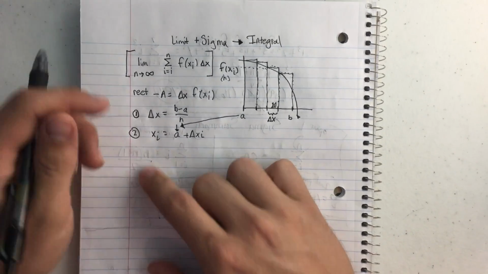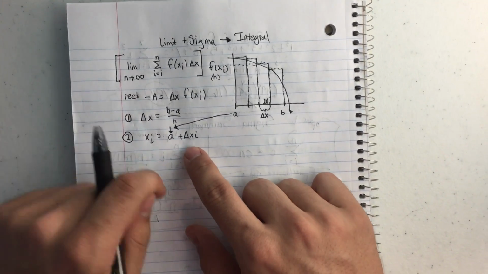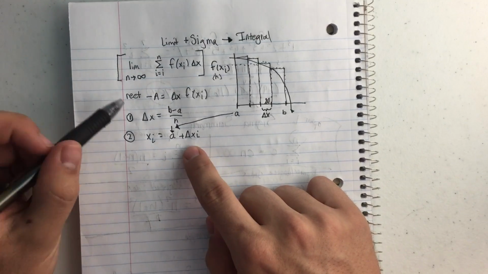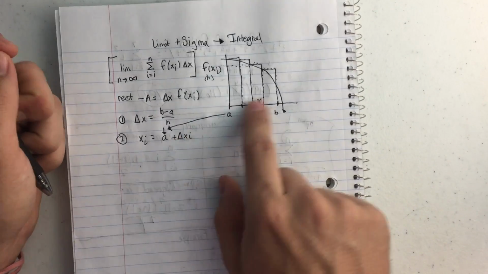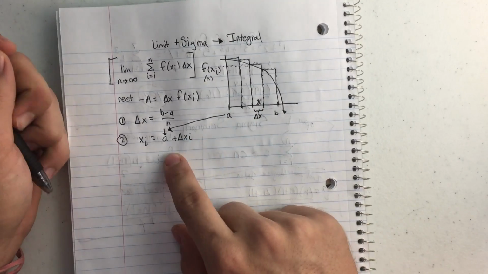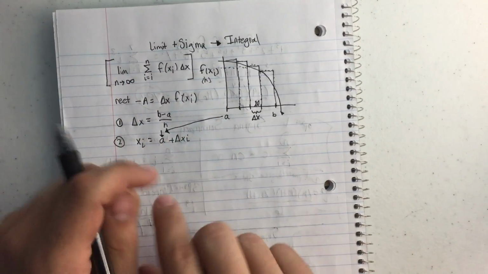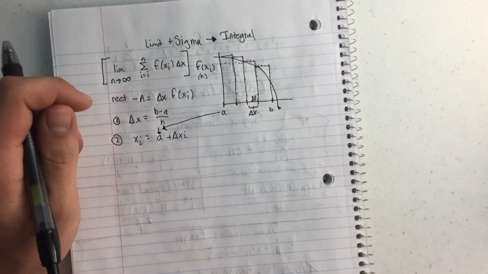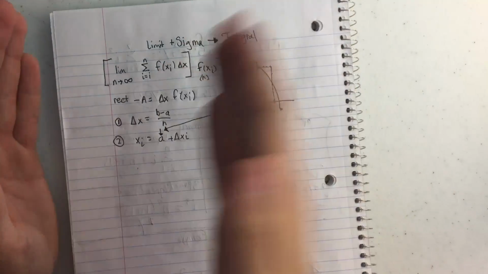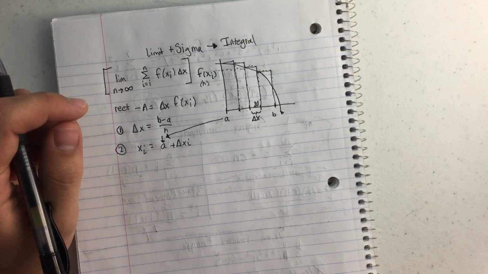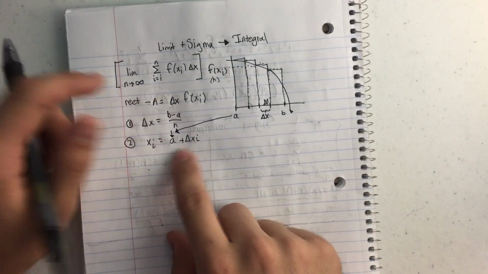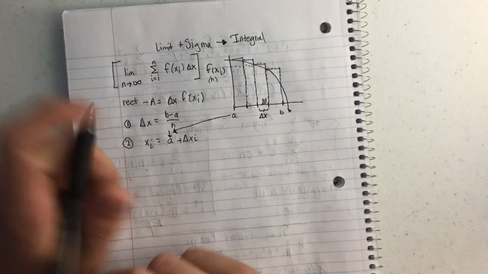x of i is going to be made out of a plus delta x times i. So the a is just marking the start of the equation, and then delta x is the width of the rectangle, and then i is our counter as we move up. That way each time we're moving to the next rectangle with the i and the delta x.